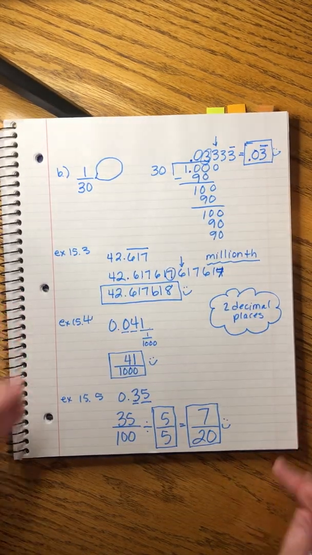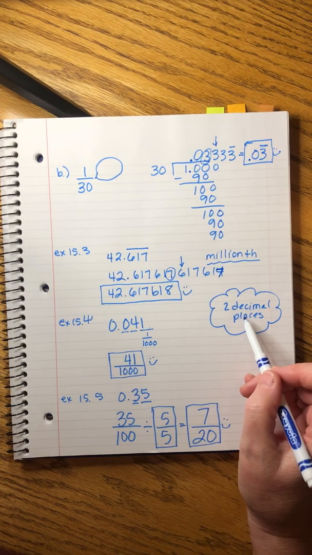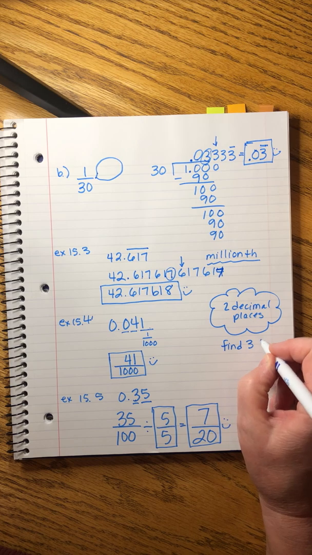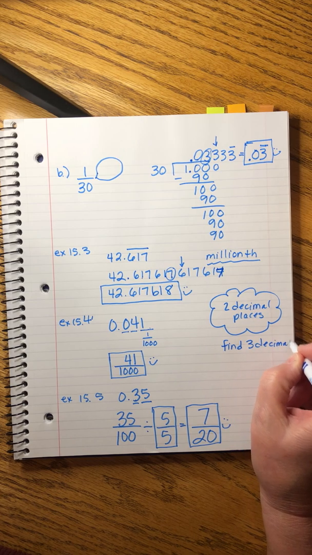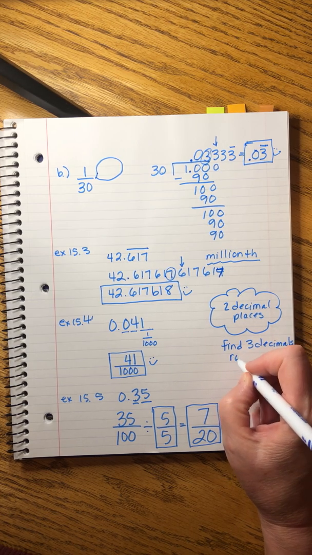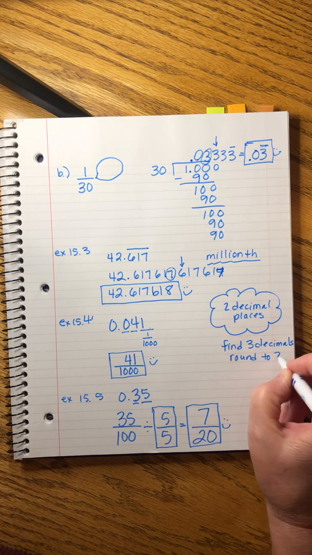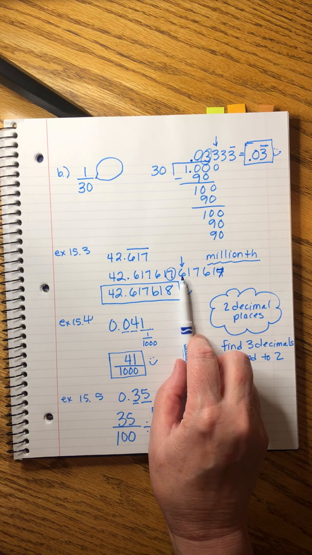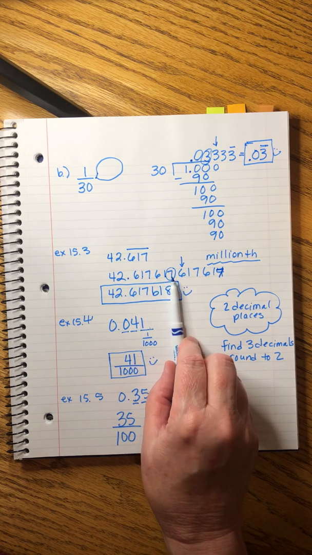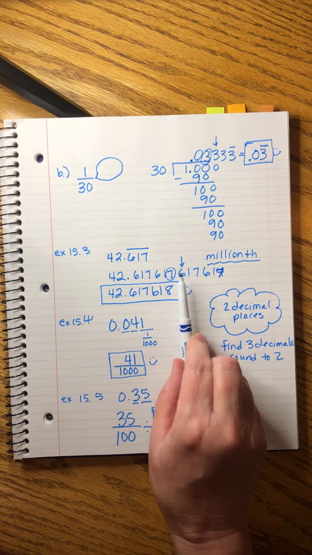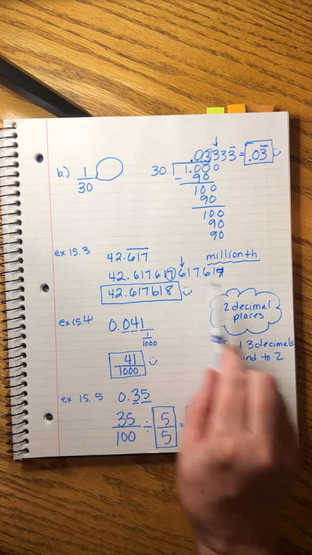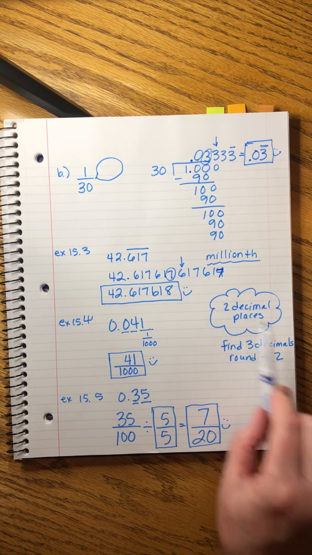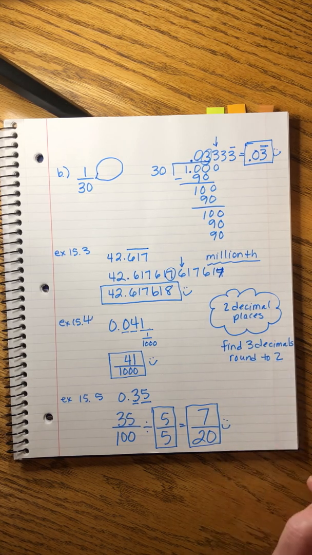Remember that when we want our answer to have 2 decimal places, that means we actually have to find 3 decimal places, and then we round to 2, right? Because you have to have that third digit. Here we were rounding to the nearest millionth. You need one more digit to tell you which way to handle your rounding. So when I say that your answers in algebra will have 2 decimal places, that means you'll have to work them to find 3, and then you'll use rounding.